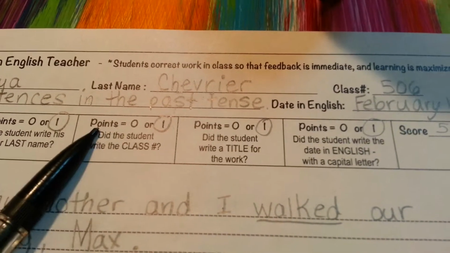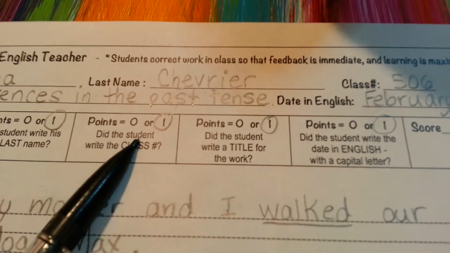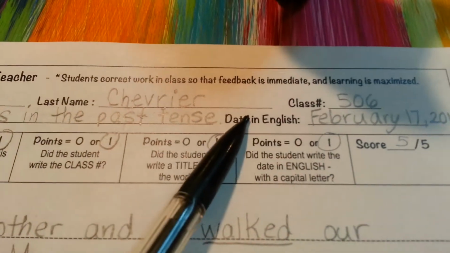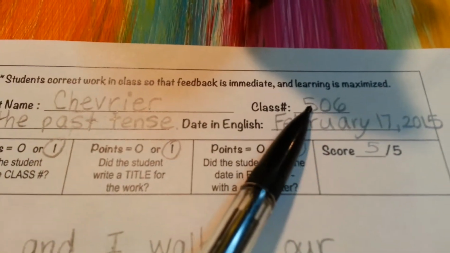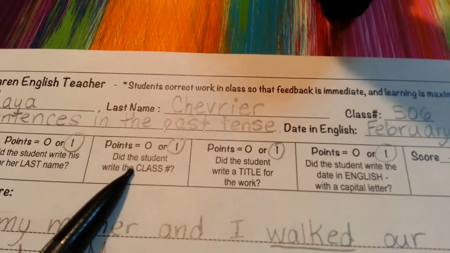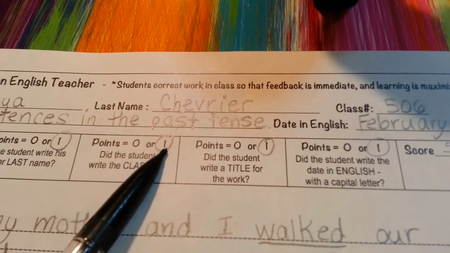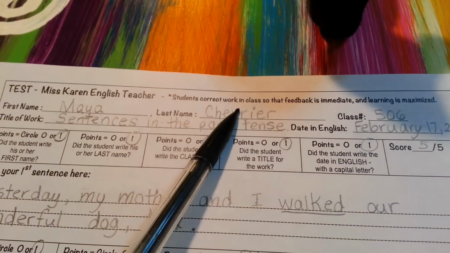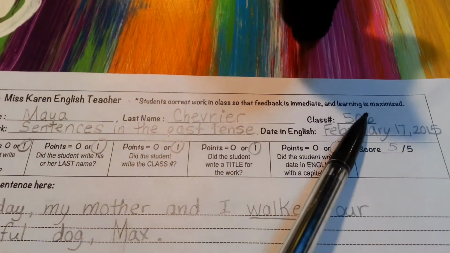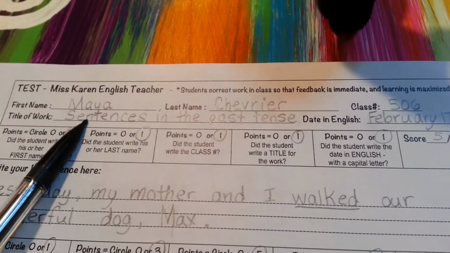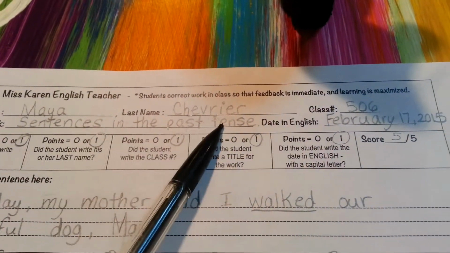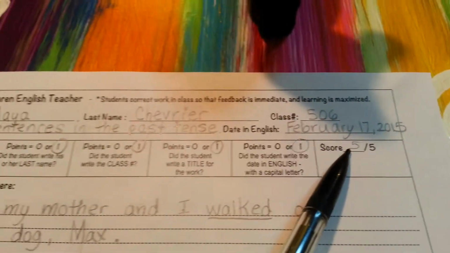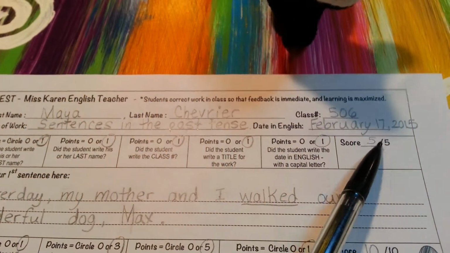Here, again, 0 or 1. Did the student write the class number? Class number. Right there, 506. The answer is yes, so they get 1 point. So it's 1 point for the first name, 1 point for the last name, 1 point for the class number, 1 point for the title, and 1 point for the date. If it's all right, the student gets 5 on 5.